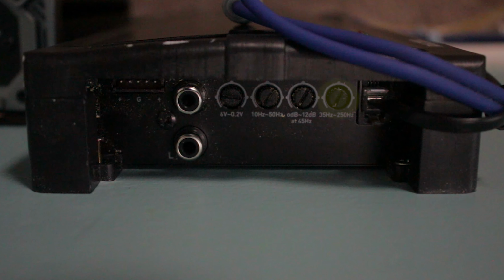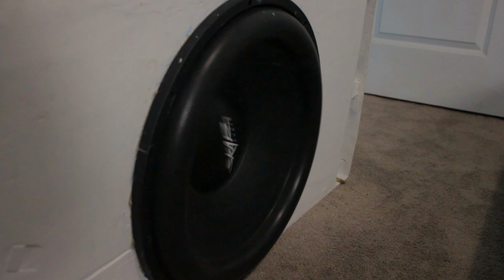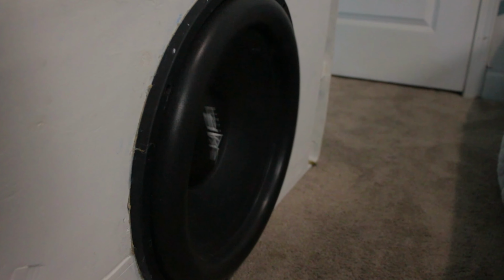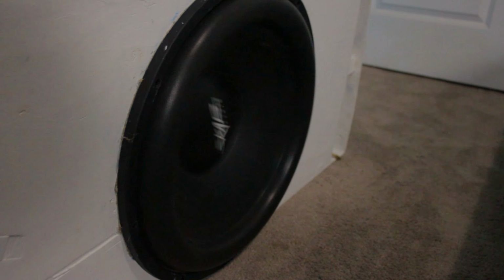What the low pass filter does is you're basically setting the highest frequency that you want your subwoofer to play. The highest frequency that you want your subwoofer playing is whatever the lowest frequency that your main speakers can play.